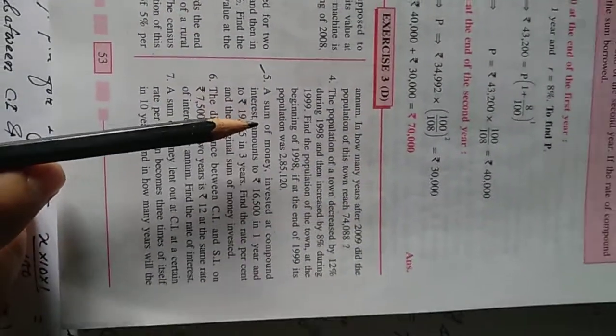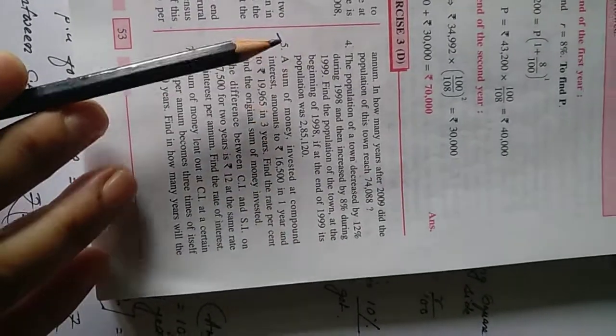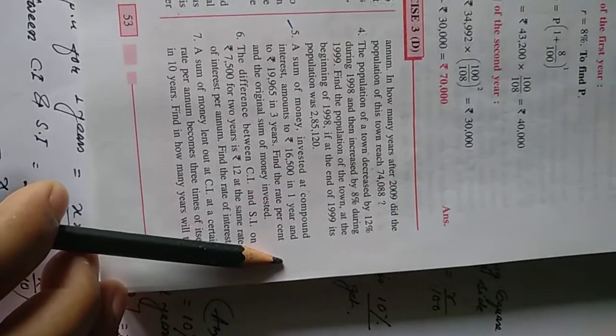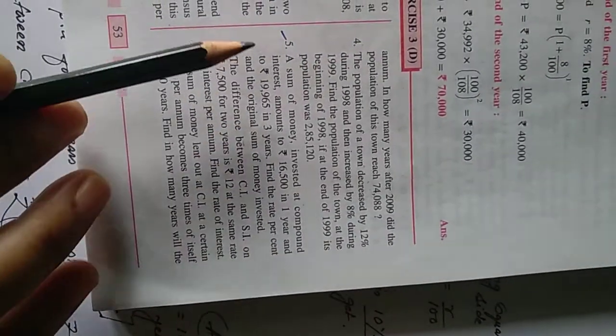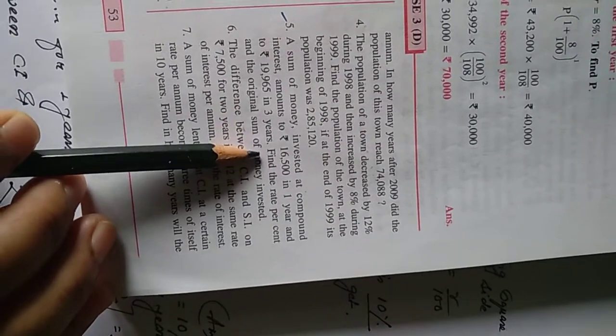Next I am going to explain sum number 5. Now see what is given in sum number 5. It is given: sum of money invested at compound interest amount to rupees 16,500 in 1 year and to rupees 19,965 in 3 years.